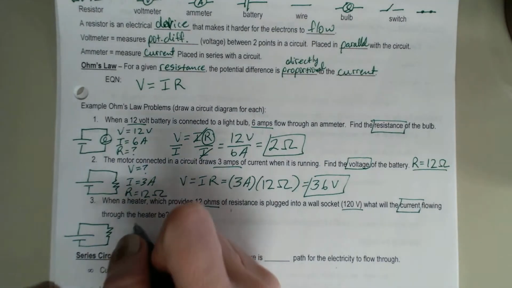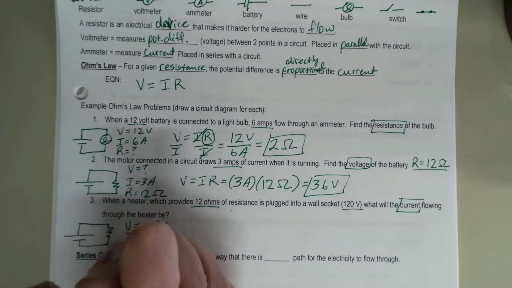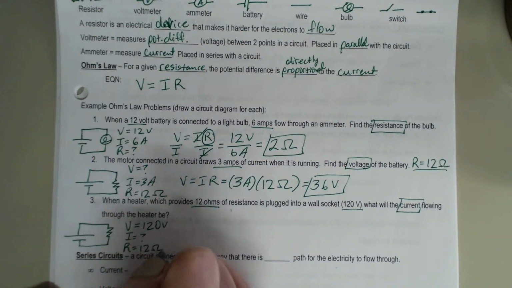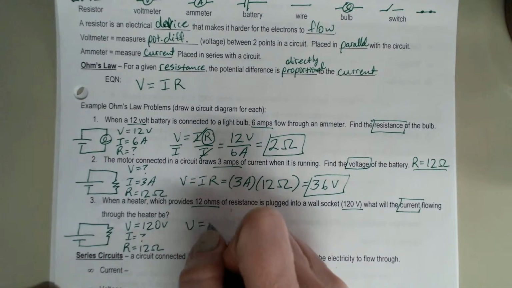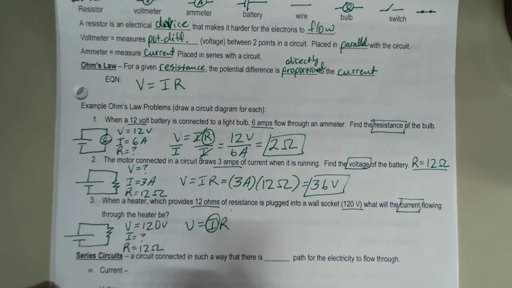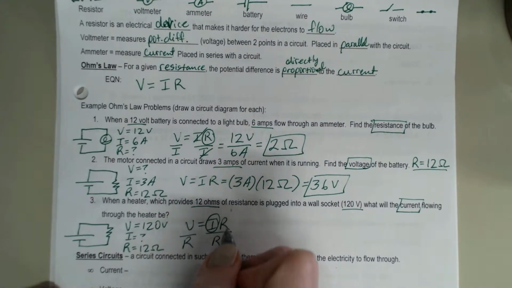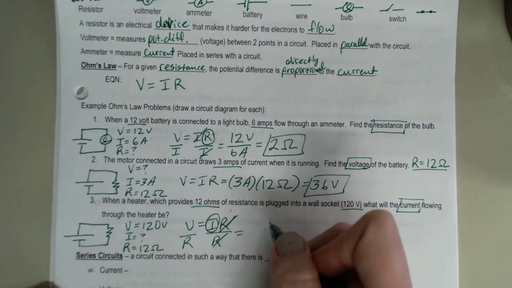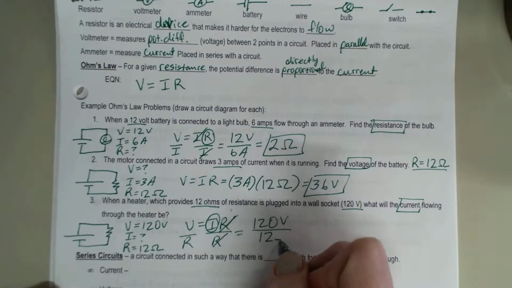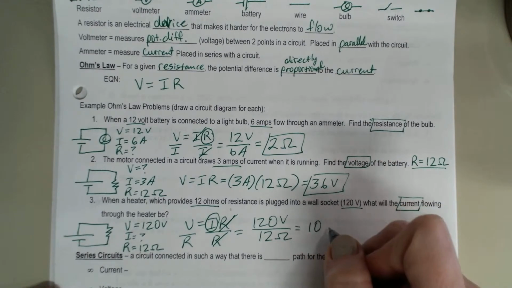Okay. V equals 120 volts. I is what I don't know. And R is 12 ohms. So V equals IR. This time I'm looking for I. So what do we divide both sides by? So 120 volts over 12 ohms. What's 120 divided by 12? 10. So that's 10 amps.